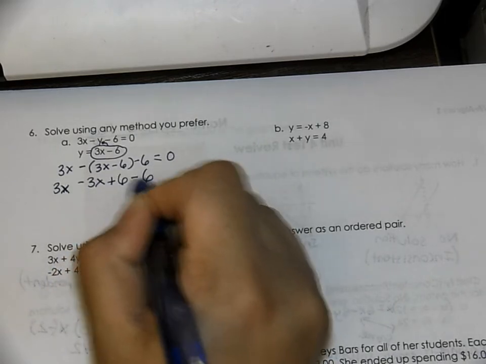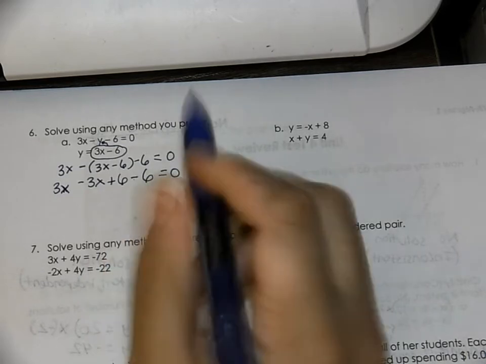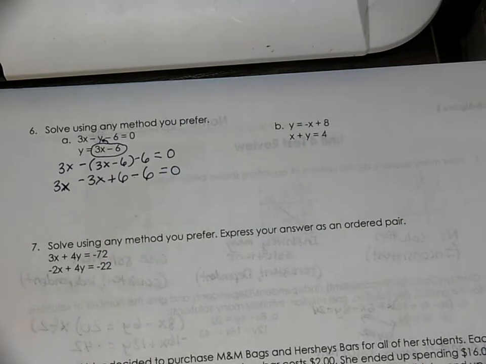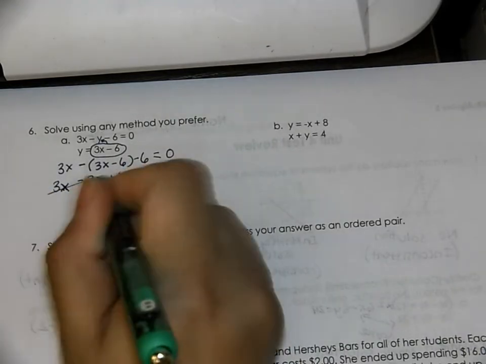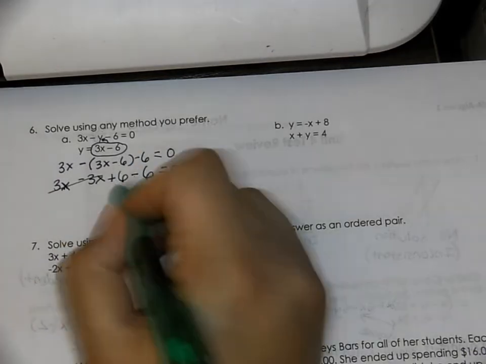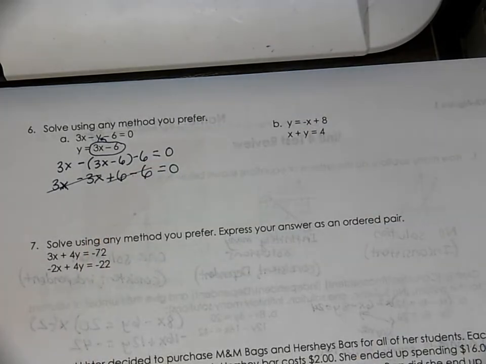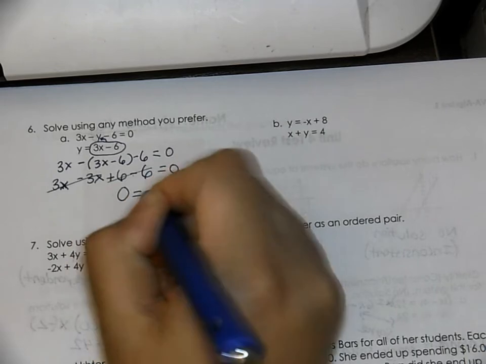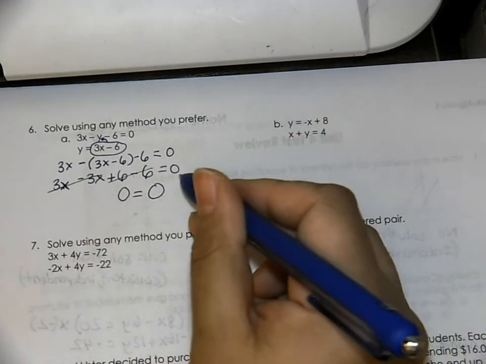Then we still have this minus 6 here. And now we're dealing with that whole left side. So if you look at it though, 3x minus 3x, there's nothing there. Those are gone, right? 3x minus 3x means there's no x, 0x. Same with the 6 and the negative 6. Those are opposites. Those are gone too. So technically, I have nothing left on the left side. It's just 0, and it's equaling the same 0 on the right side.